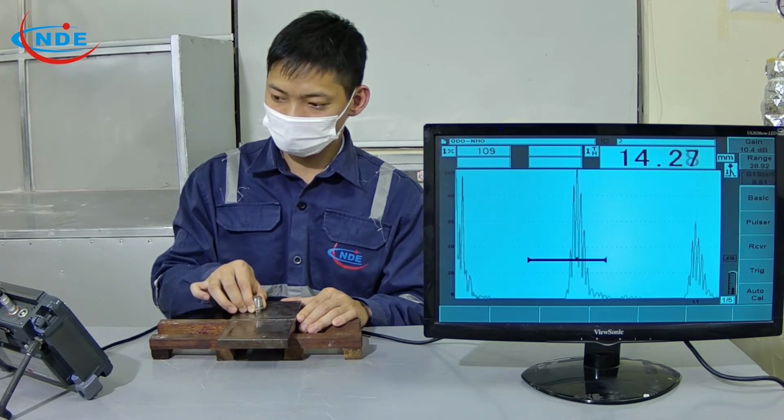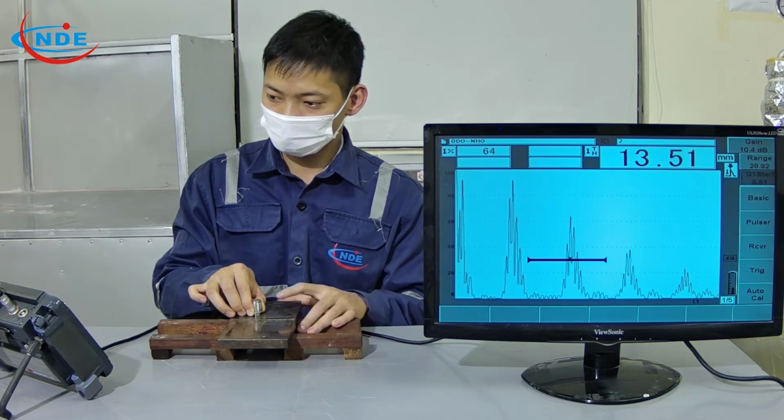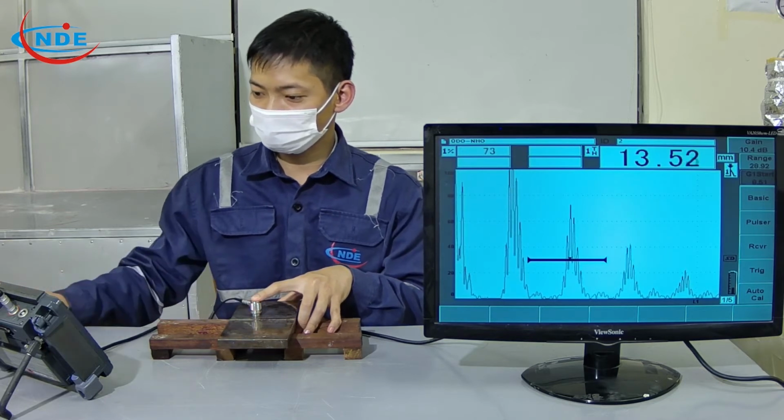Observe the screen. If an indication appears in front of the back echo indication, that is a lamination indication.